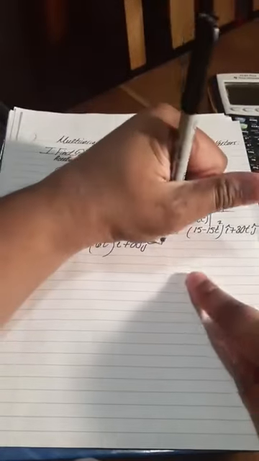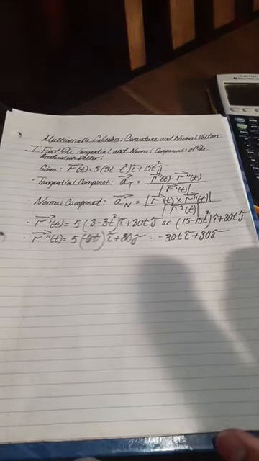If you simplify it a little bit, it would be negative 30t i plus 30j. So that takes care of the first and second derivatives.